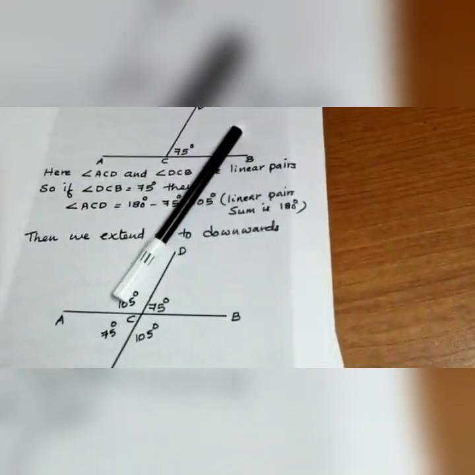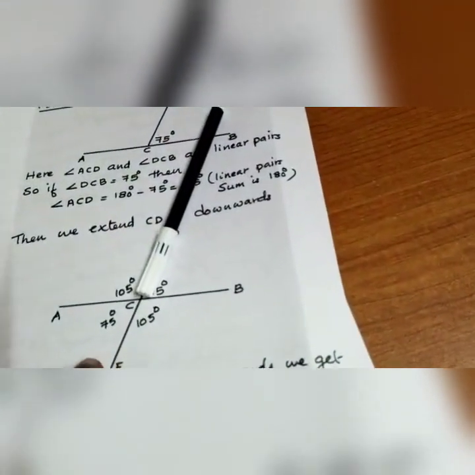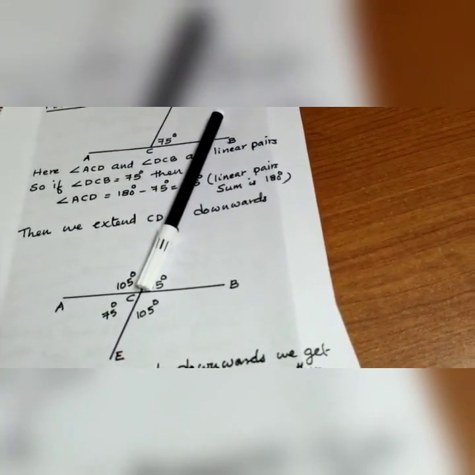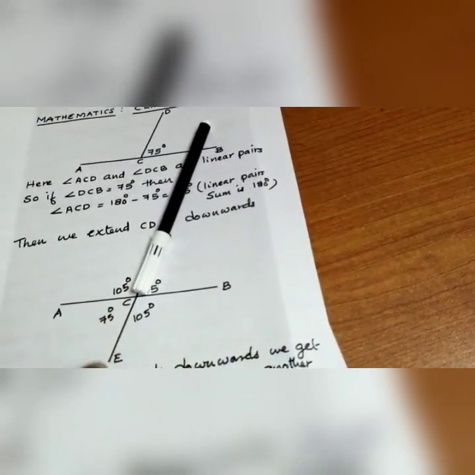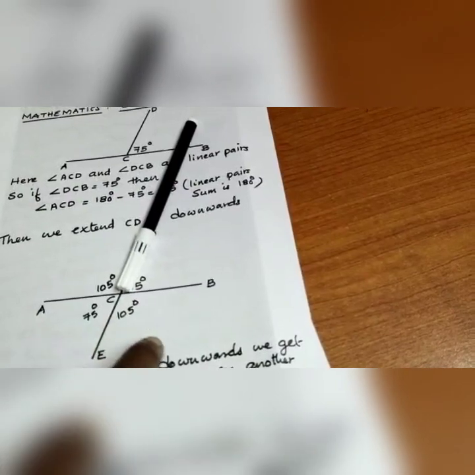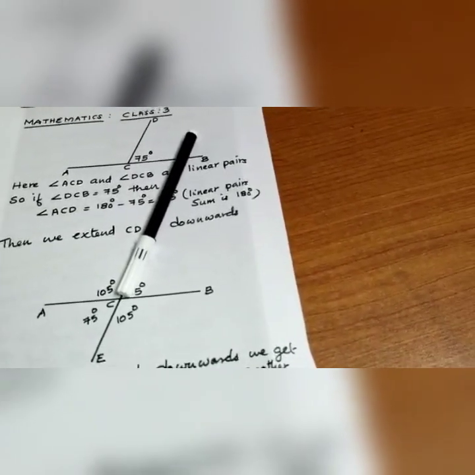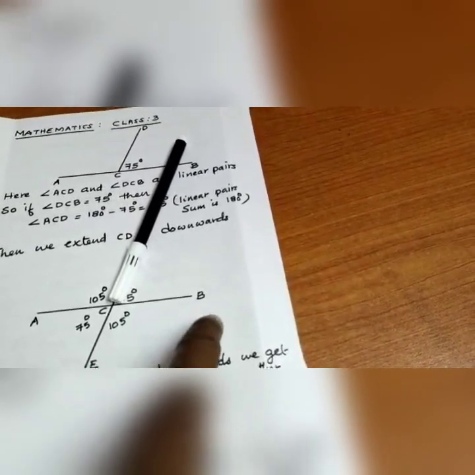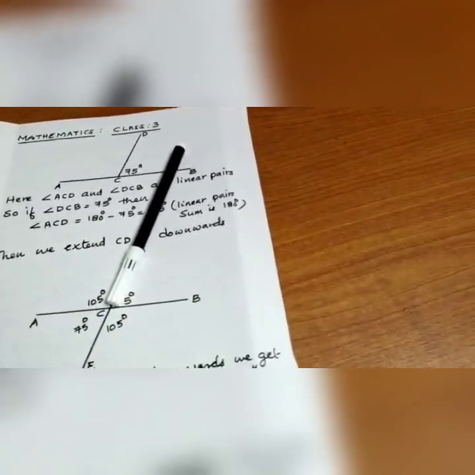And now, avoid CD. That is like this. Now, avoid CD. Then, you can see a linear pair on the downward side, that is angle ACE and angle BCE are linear pairs. A pair of angles. Which are they? Angle ACE and angle BCE. They are linear pairs. What is their sum? Sum is 180 degree. We found angle ACE is equal to 75 degree. Then what about angle BCE? Angle BCE is equal to 180 minus 75 degree, that is 105 degree.